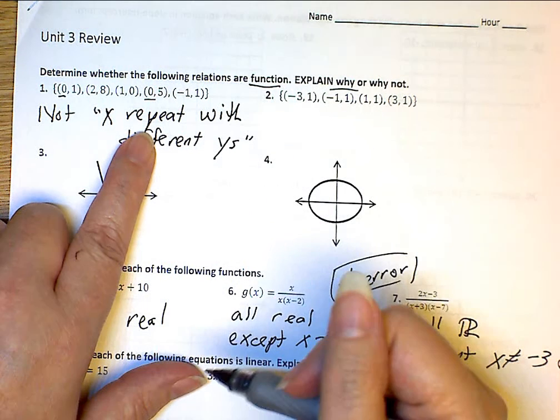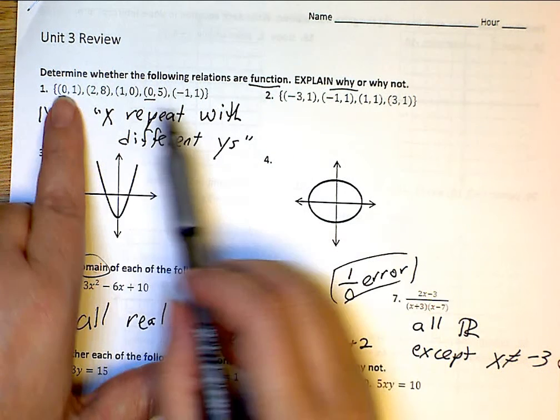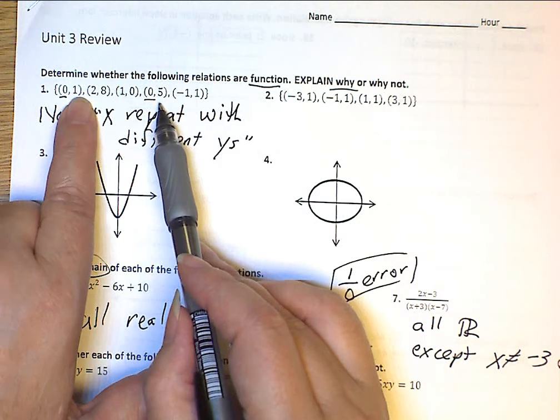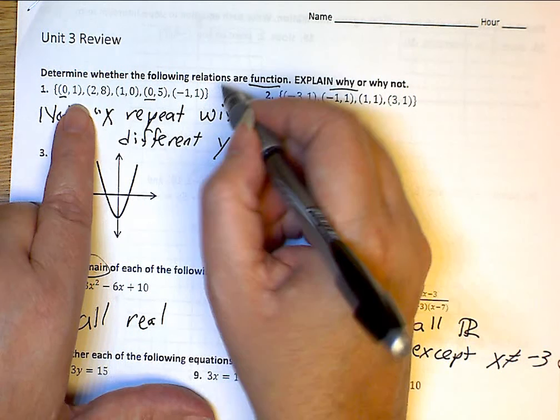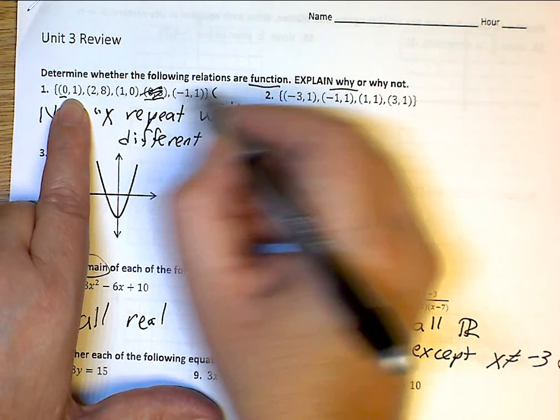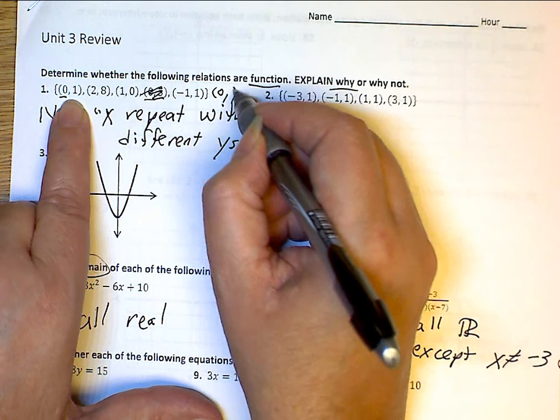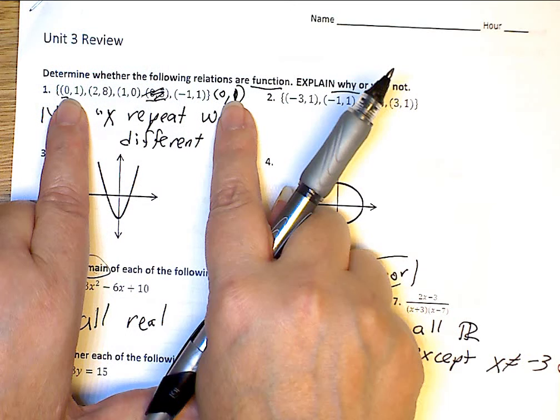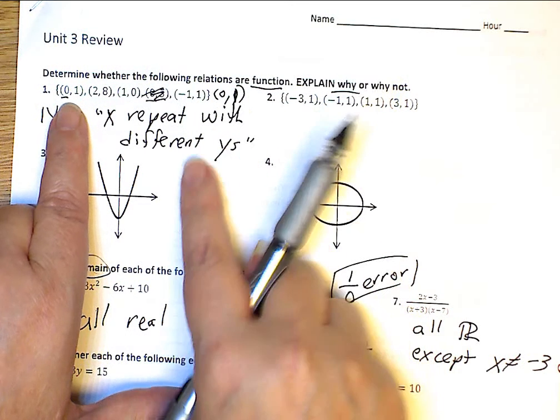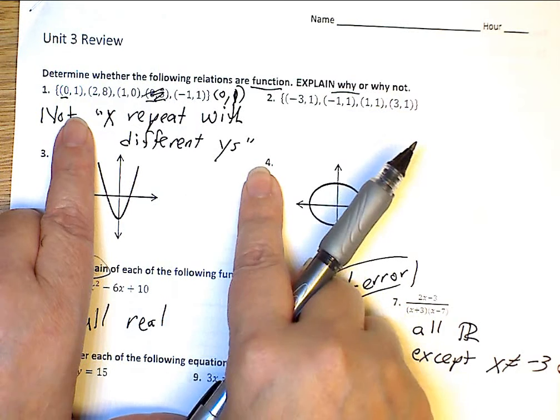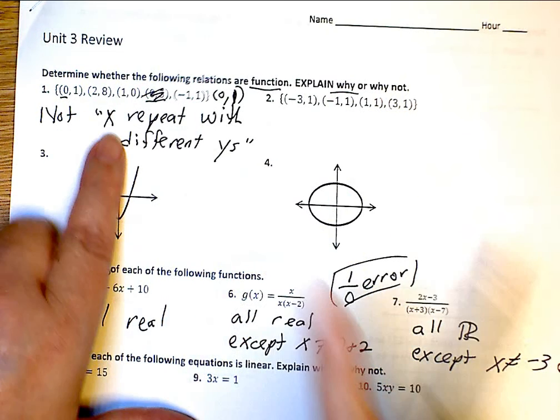No, it's just the domain. It's because your domain repeats with different y's. But I could put in a point. If I took this out and I put in the point 0, 1, this repeats. So you can't say the domain repeats. You have to say the domain repeats with different y's, or that for every x there is a different y.